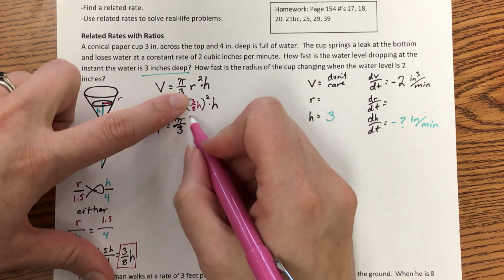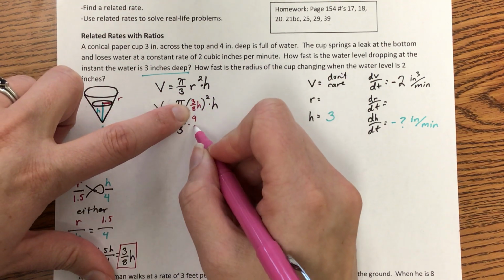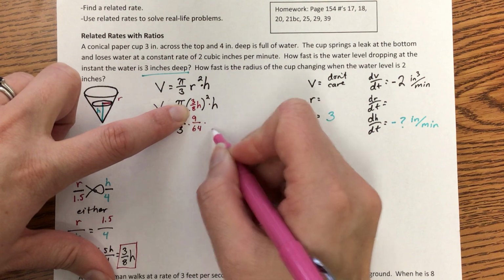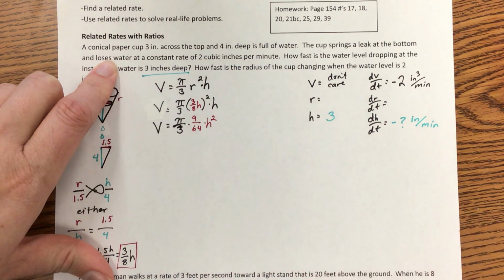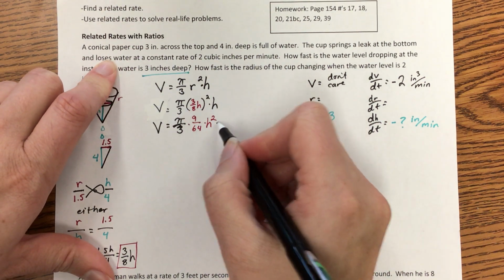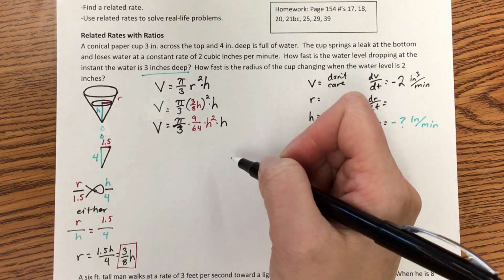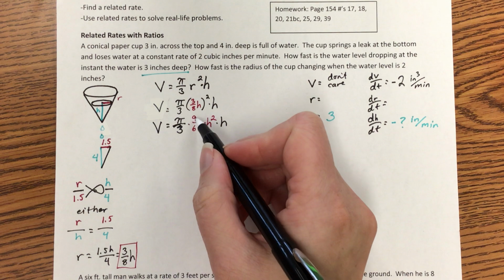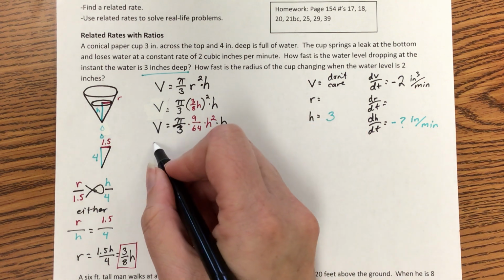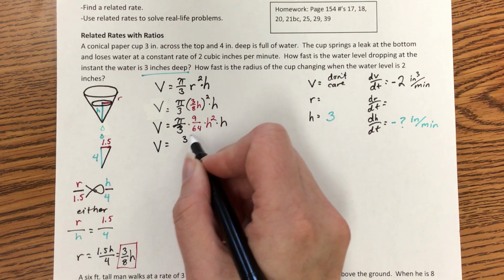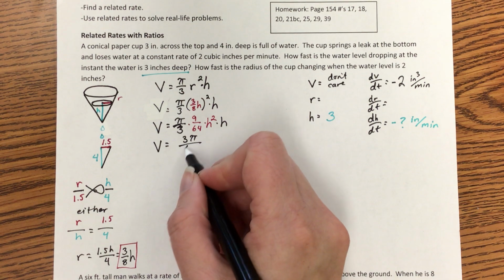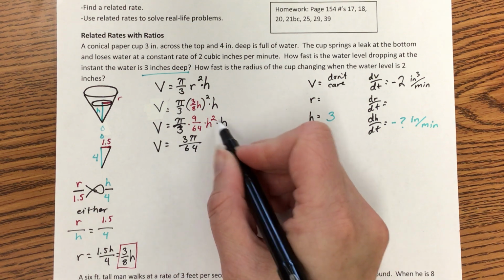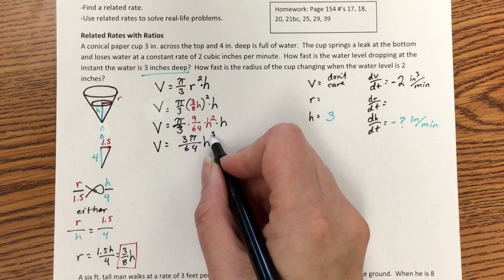3/8, 3 times 3 is 9. 8 times 8 is 64. And h times h is h squared. And then times the h that was already there. Okay. Simplifying this fraction out, the 9 and the 3 are going to partially simplify. It ends up being v equals 3 pi over 64. And then over here, h squared times h is h cubed.